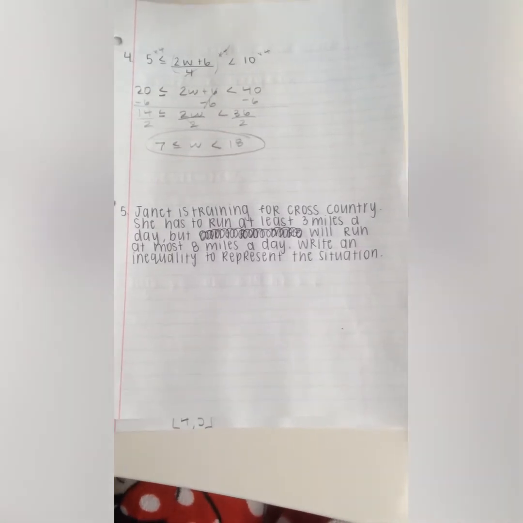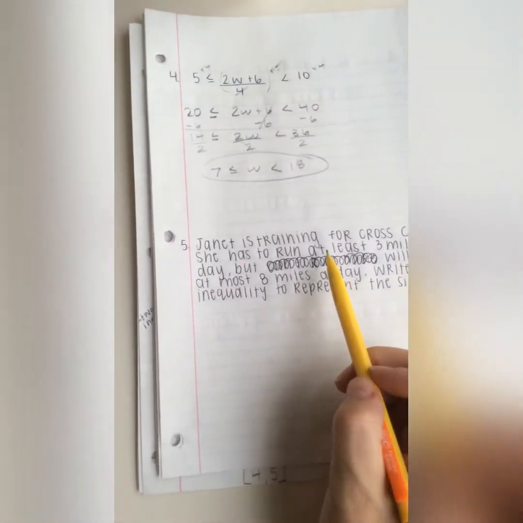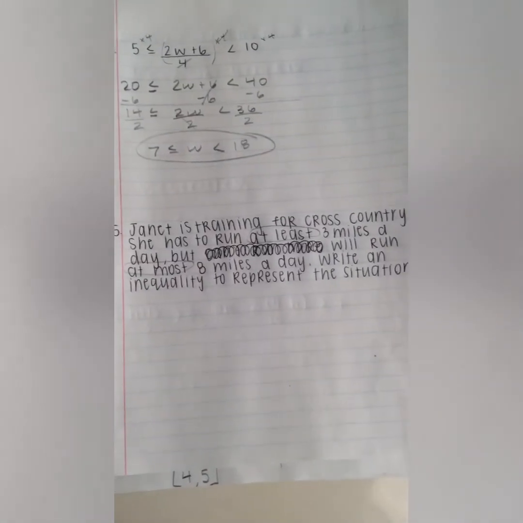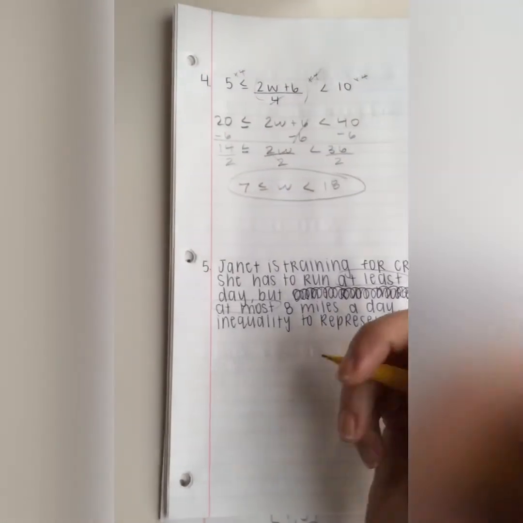All right, we also want to look at a word problem. This word problem says Janet is training for cross country. She has to run at least 3 miles a day, but will run at most 8 miles a day. Write an inequality to represent the situation. So we want to look at the 2 different things that are going on. Our keywords here are at least and at most. We're going to talk about miles, so we're going to let M represent our miles.